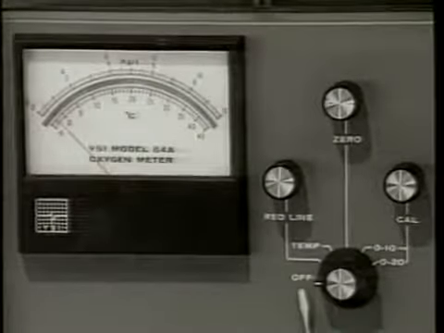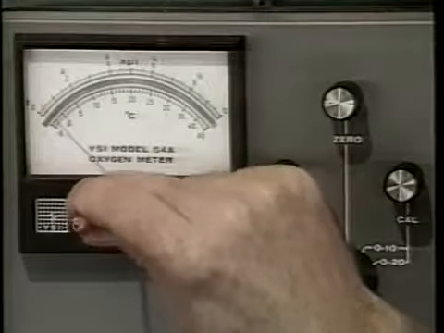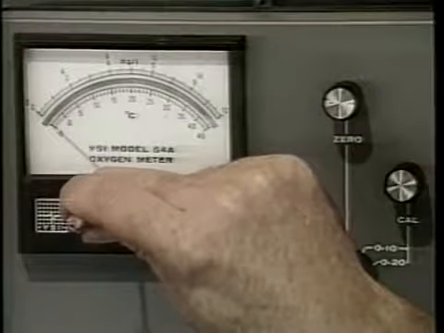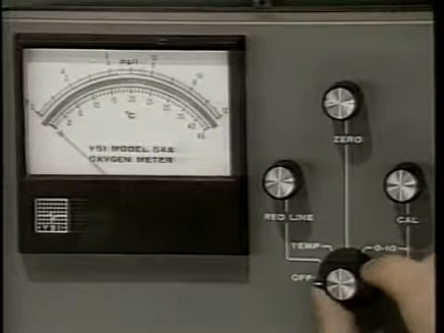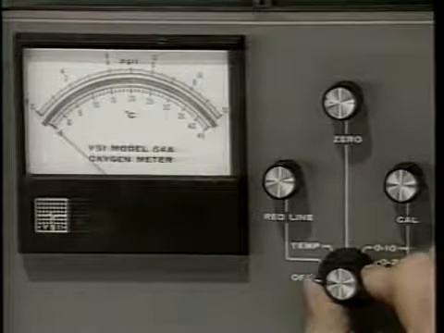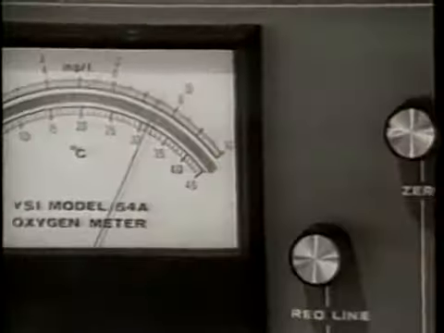First, switch the meter to the off position and, if necessary, adjust the needle to read 0 by rotating the screw below the scale. If your meter has a red line knob, switch it to this position and adjust the knob so that the needle is directly over the red line.